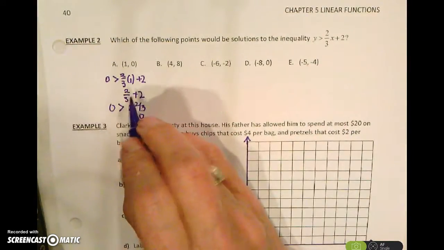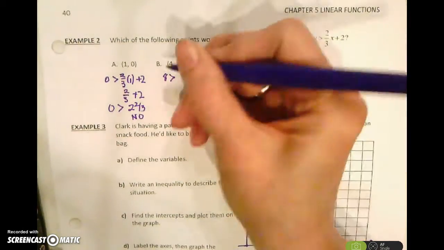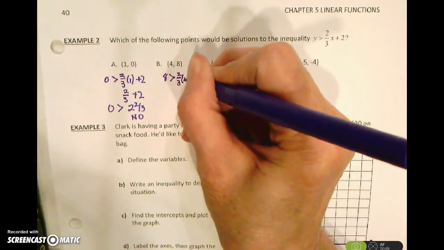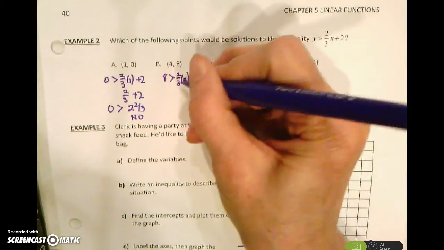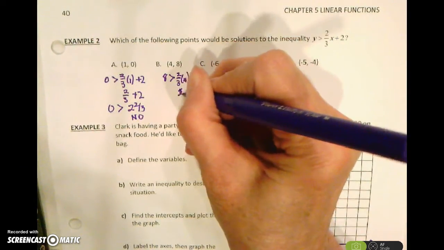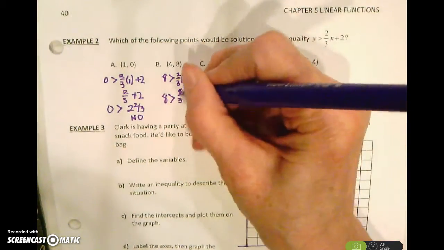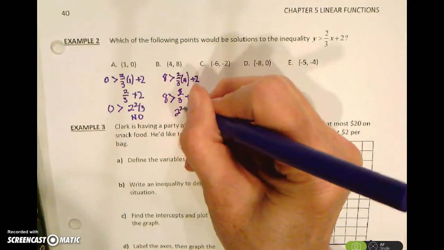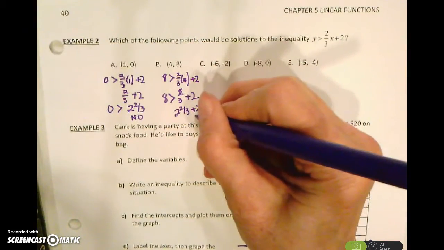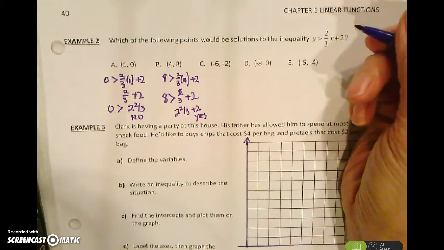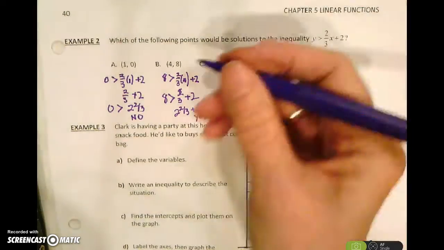Is (4, 8) a solution? So again, put my 8 in for my y. Is it greater than 2/3 of 4 plus 2? And that's going to be 8/3. Oh, this is nasty. 8/3 plus 2. Is 8 greater than that? We might need to change this to 2 2/3 plus 2. And I can see that 8 is greater than 4. So the answer is yes. So we can kind of go down the line and just plug those in and see which ones work. Let's do one more here.